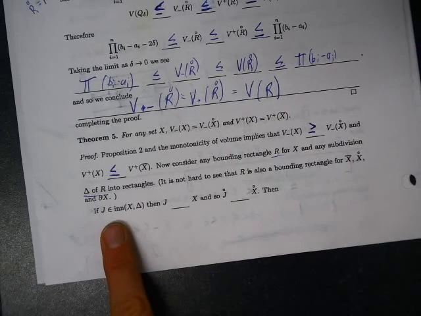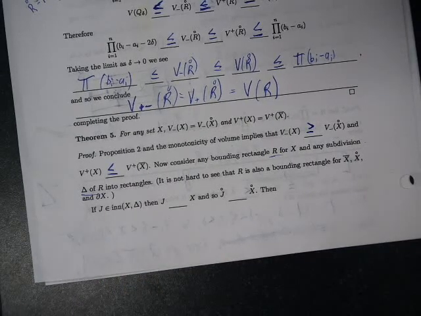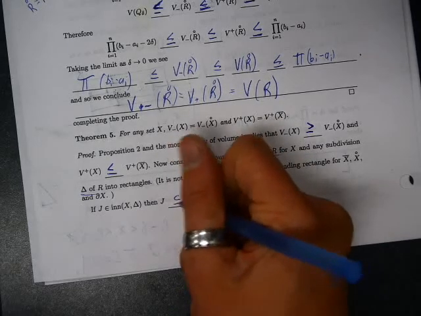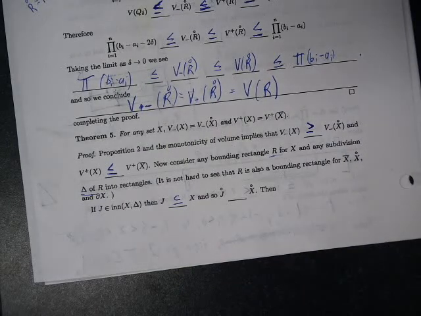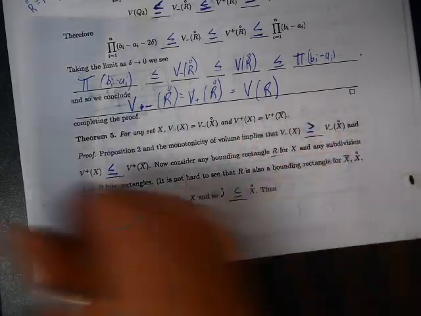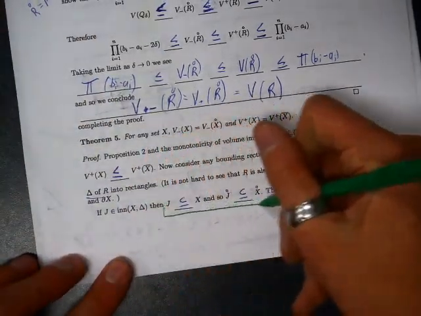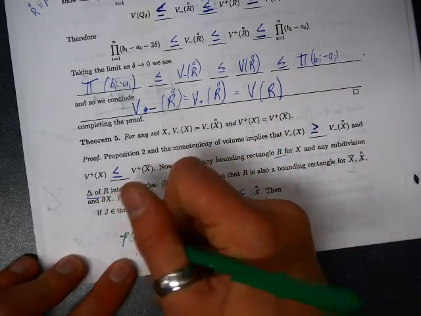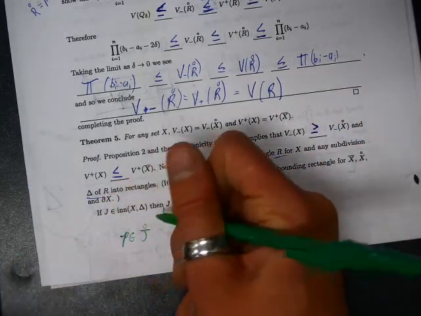So let's let J be an inner rectangle for x corresponding to the subdivision delta. So if J is an inner rectangle, what can you tell me about J as compared to x? Has a smaller volume. Yeah, but even without volumes, it's a subset. That's true. If J is contained in x, do you think the interior of J is contained in the interior of x? Yes. And maybe I'll even take an aside to explain why. So let P be in the interior of J.